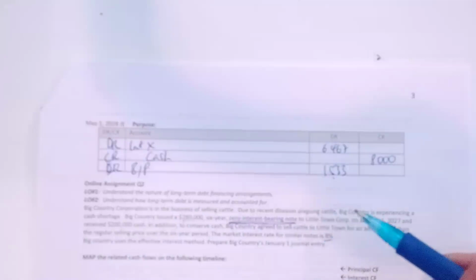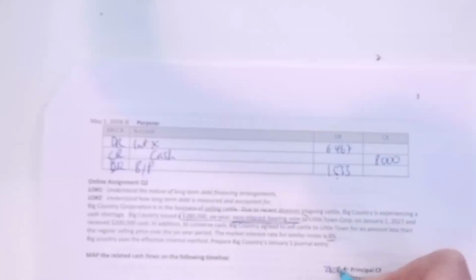Okay, so they issued the note to Little Town on January 1st and received, okay, look, it looks like it was issued at a discount. Good. In addition, they agreed to sell cattle for an amount less than the regular selling price over the next 6 years. Oh, the market rate is 8%. So we always value our notes by discounting the cash flows. So let's just verify this. This note, based on its name, has one single cash flow of 280,000, has no interest. So it's just that one cash flow.